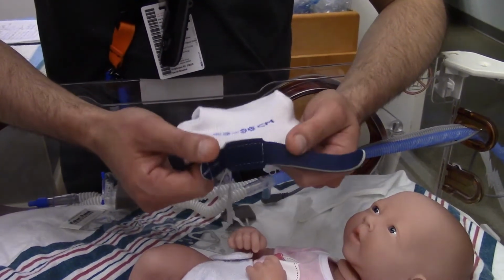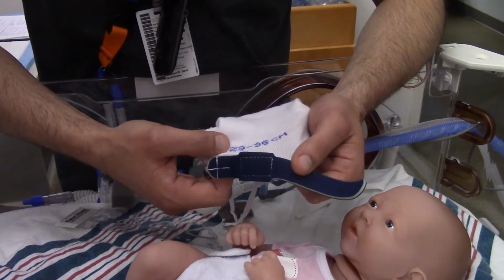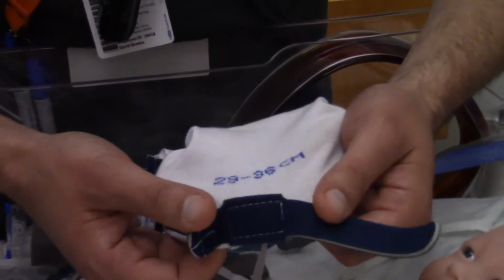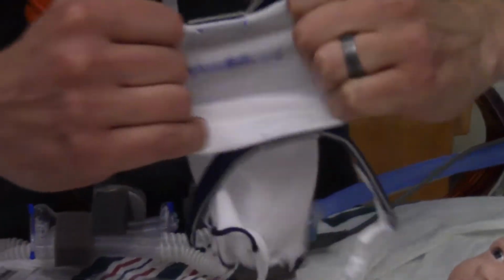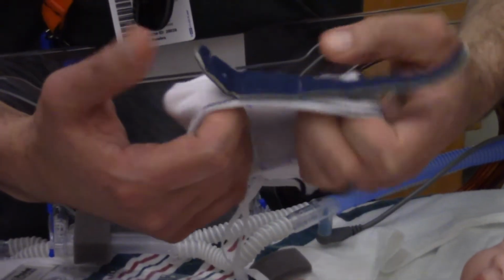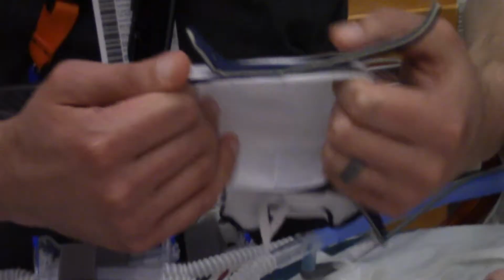Now next, we have these bonnets now, and we did only have headgear. These bonnets are really, really useful because, as you can see, 29 through 36. So it gives you a range. They stretch really easily and you can fit them over the baby's head. They will come out tight, so don't be afraid to stretch.